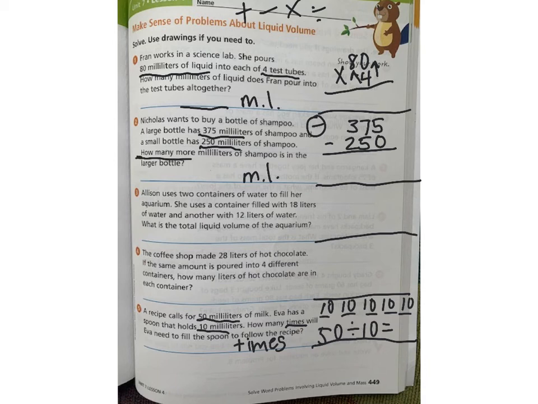Our labels for those last 2 are both liters. We could write those in right now just so we don't forget. But I want to see your equation over on the side and your answer on the line. And then we have a fluency check today, so I'm going to pop that up real quick.